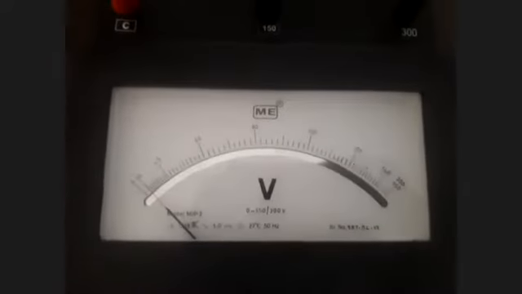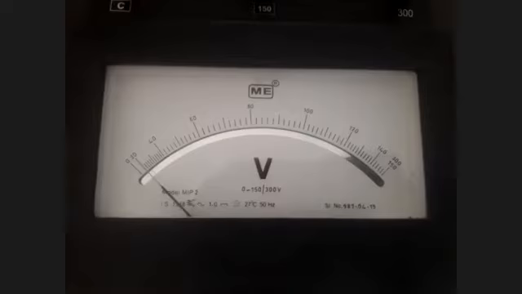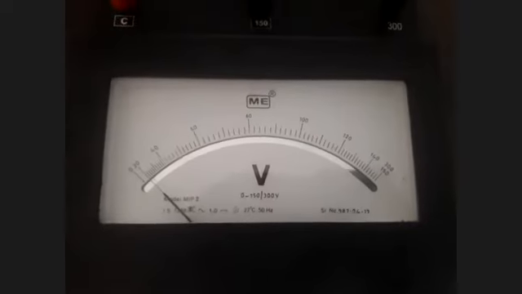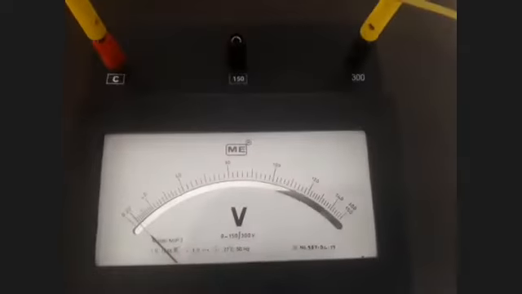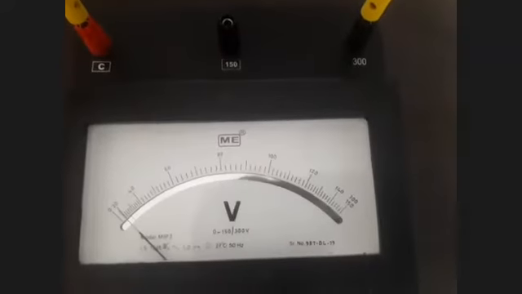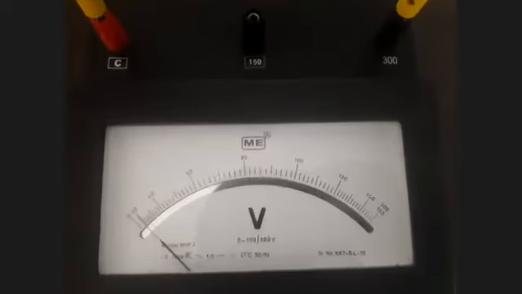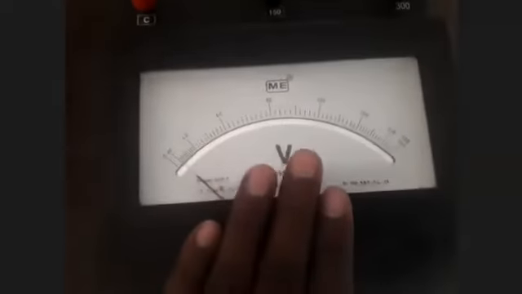What is that reading? Hello? Give me 20, reply immediately. 20, sir. 20 volt voltage, but I have connected it to 300. So 20 multiplied by 2, that means 40 volt. So see, at 40 volt, when I have short circuited the secondary terminal of the transformer, the rated current will be flowing.